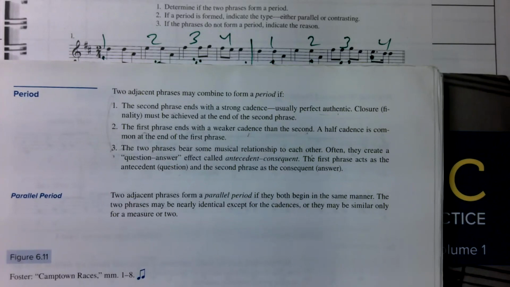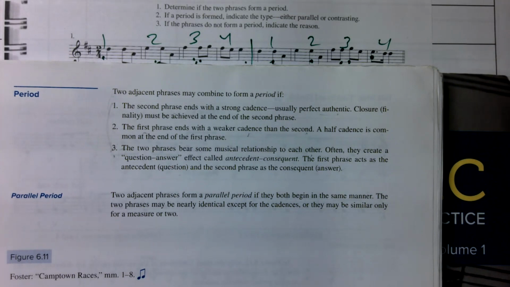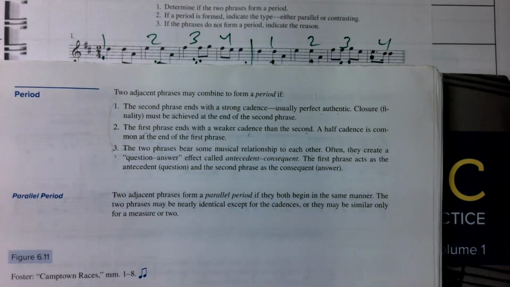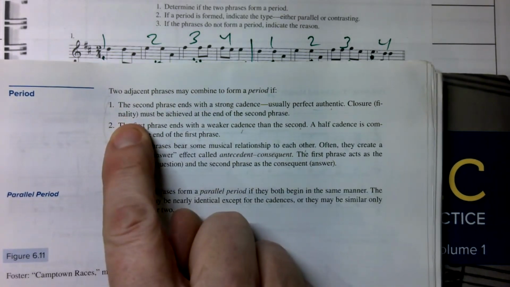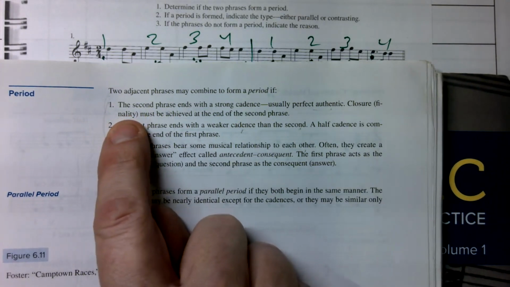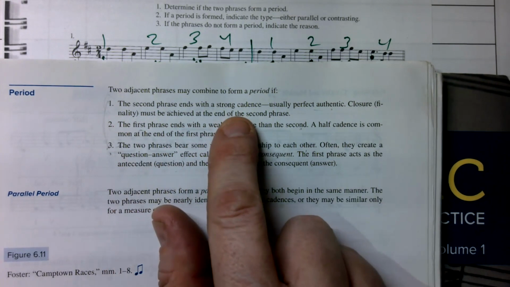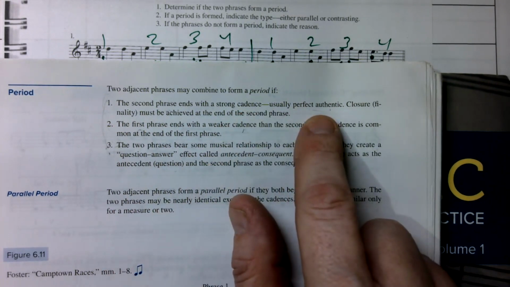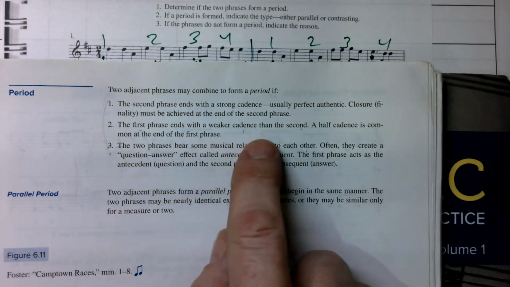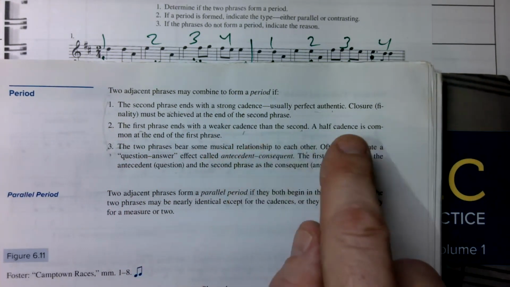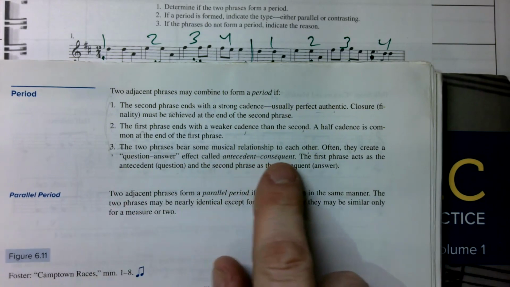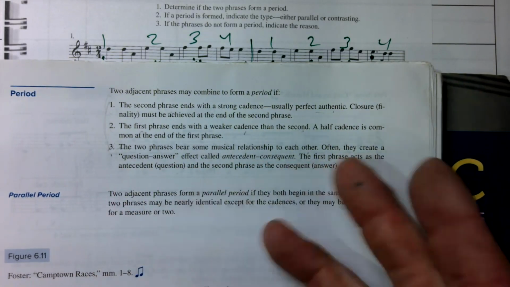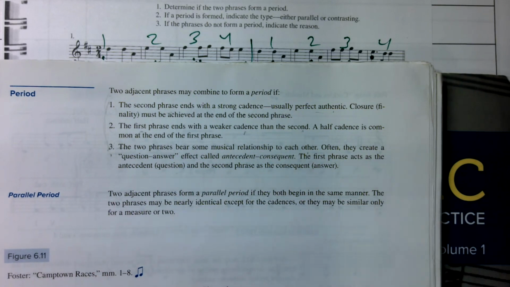Okay, we've got some strong opinions here. No period. Well, let's take a look at the definition again of period. My chalkboard example was fairly simple. But if we look at the textbook, the definition of period, our accepted definition: the second phrase ends with a strong cadence, usually authentic. The first phrase ends with a weaker cadence than the second, usually a half cadence. The two phrases bear some musical relationship, often create a question-answer effect, sometimes called antecedent consequent.